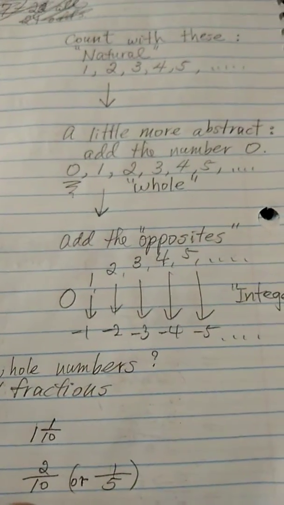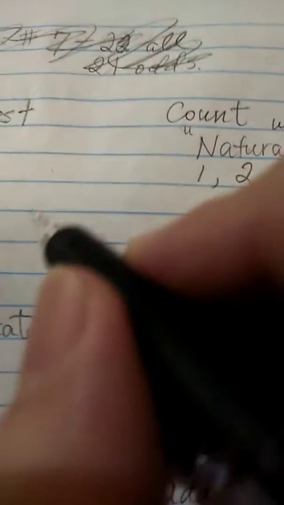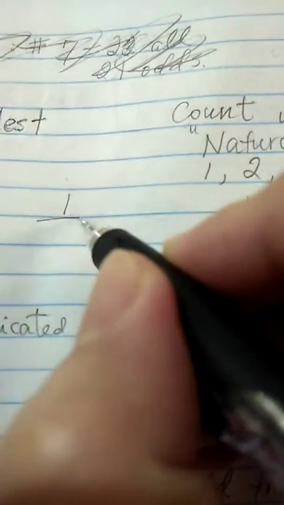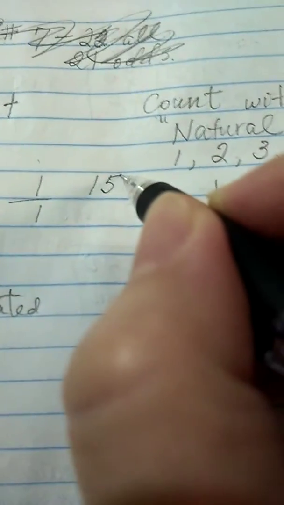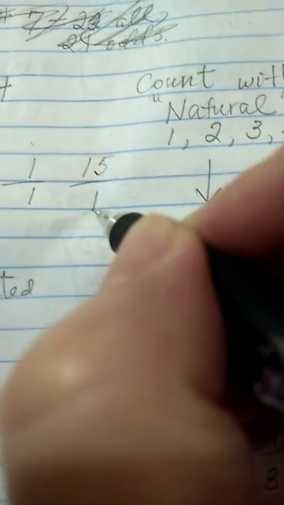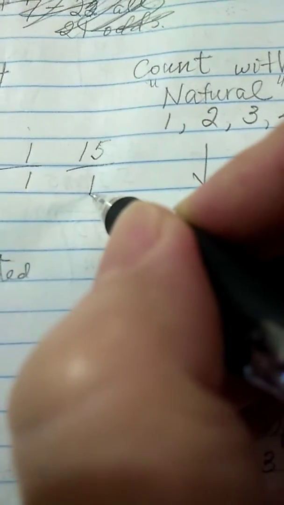Now, I already said that these are also rational numbers, but they're not fractions. Well, actually they are. A whole number can be written as a fraction. 15 is a whole number. It can be written as a fraction if you just put it over 1.